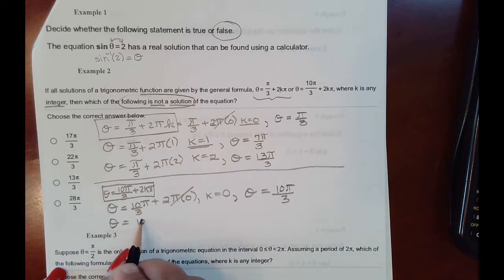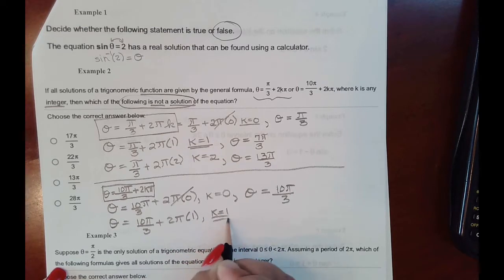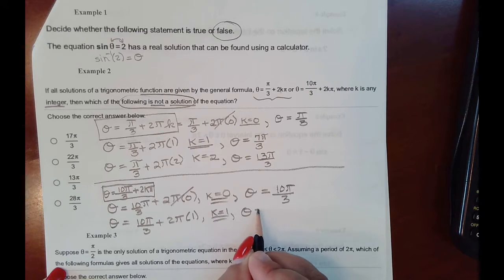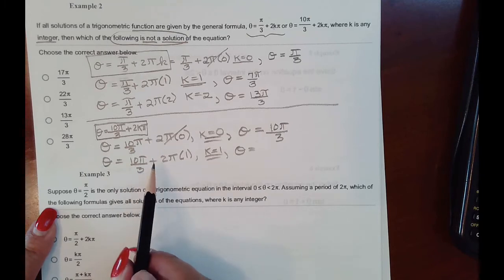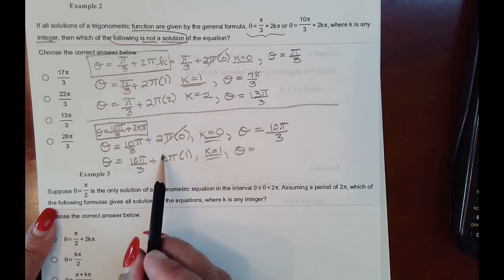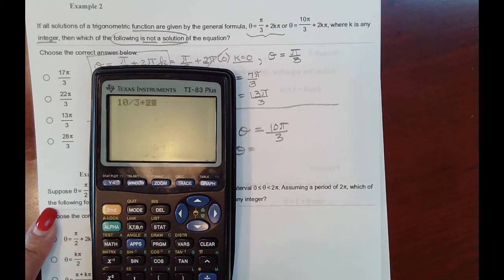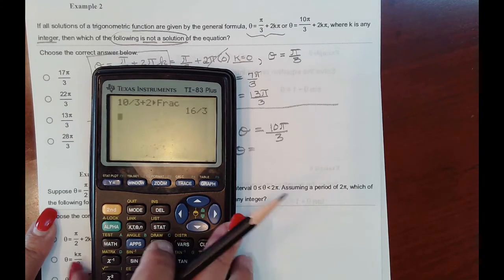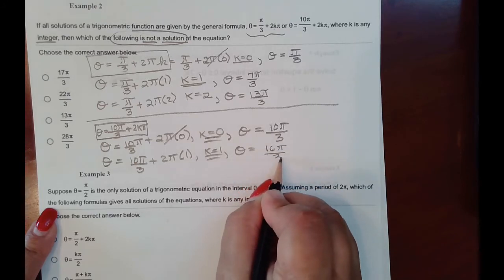I can get another solution by going 10 pi over 3 plus 2 pi. This time I'll let k be equal to 1. And you might want to get your calculator to help out with that arithmetic. It would be 10/3 plus 2. Put everything in except the pi term. So 10/3 and then 2 times 1 is 2. Don't put the pi in. 10/3 plus 2, and then hit math. The math key is in the first column, 3 keys down. Enter twice. 16/3.